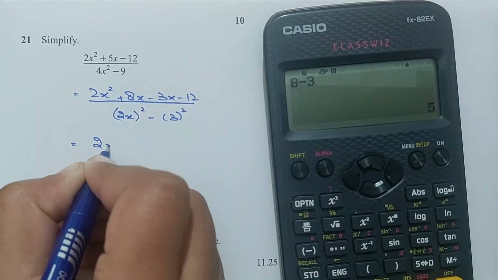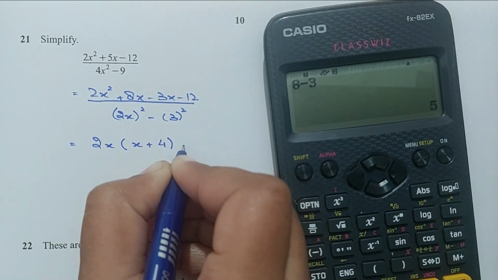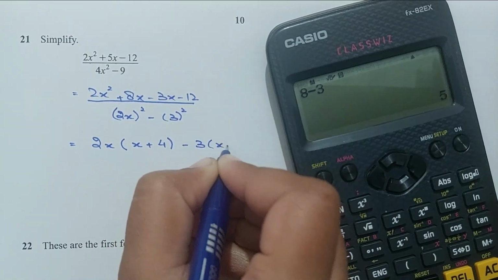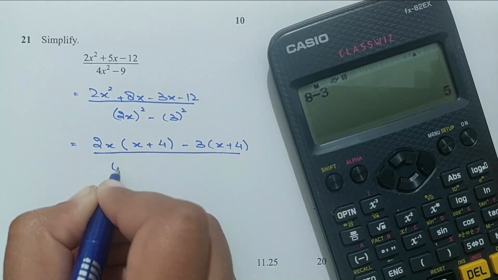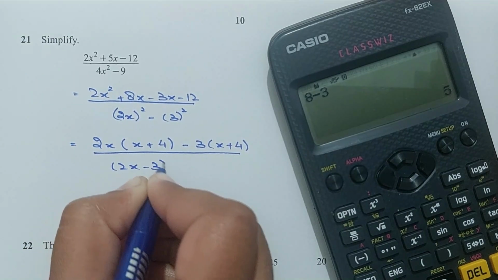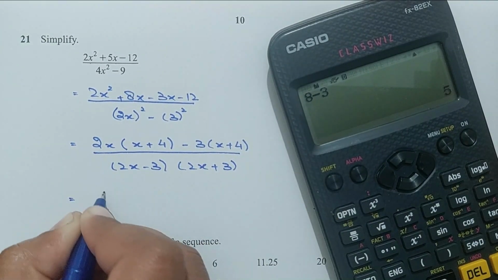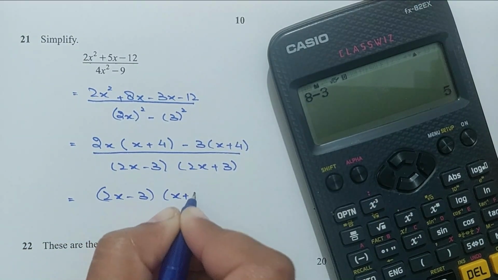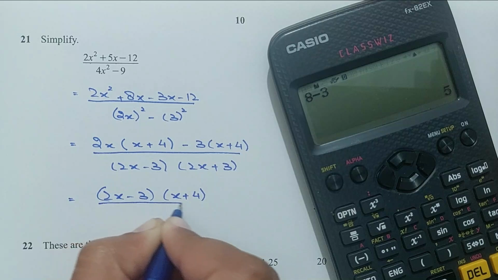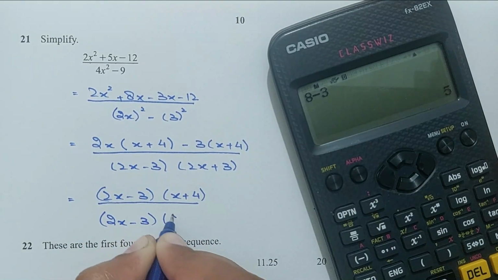So 2x is common, x plus 4, and negative 3 is common, which is x plus 4, divided by 2x minus 3 and 2x plus 3. Combining the factors, we have 2x minus 3, x plus 4 over 2x minus 3 and 2x plus 3.